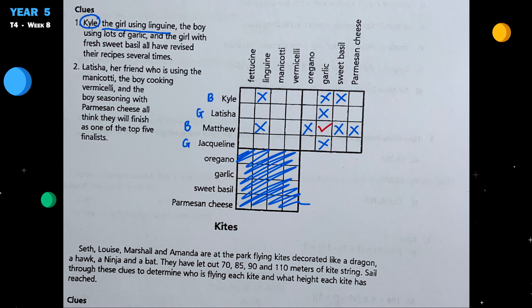Okay, now let's look at the second one. It says Letitia. So Letitia is the first person to be listed. Her friend who is using the manicotti. The boy cooking the vermicelli and the boy. So that means her friend must be a girl, and the next two people listed are boys.